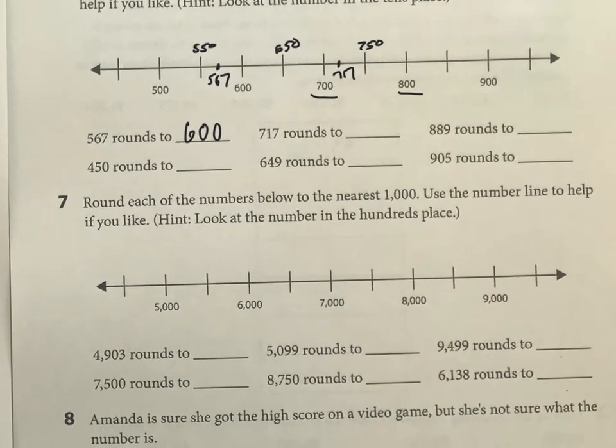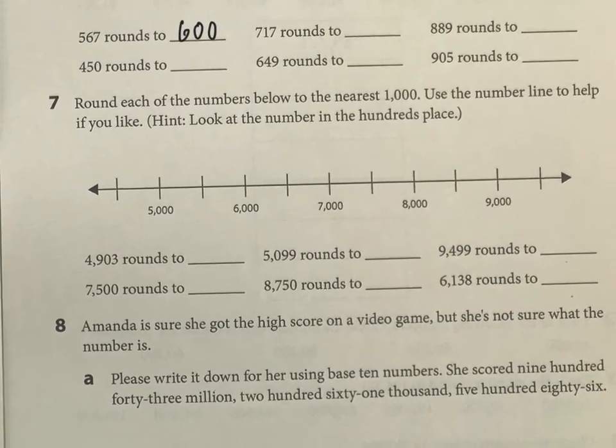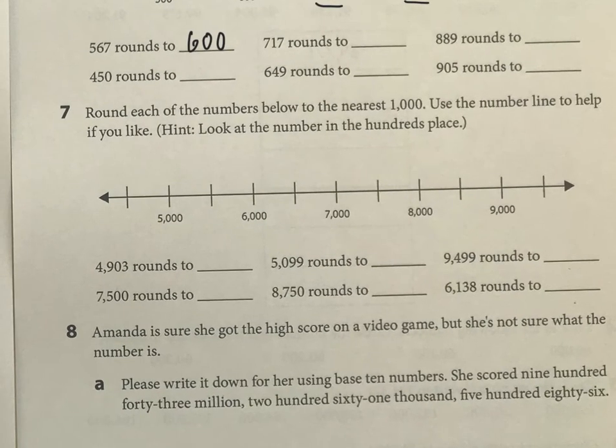And then down here, same deal, but now we're doing the nearest 1,000. So again, the numbers in the middle are going to help you. For example, 5,099, where would that fall here? It would be right around there. So it rounds to 5,000. So use those to help you.